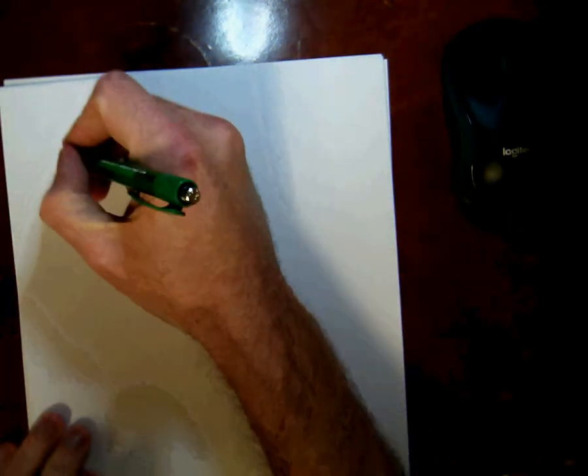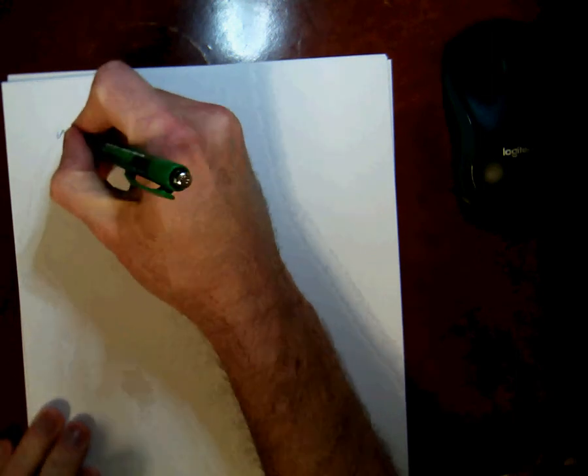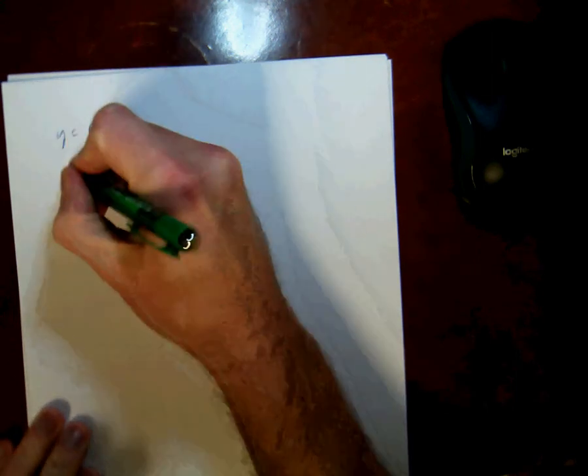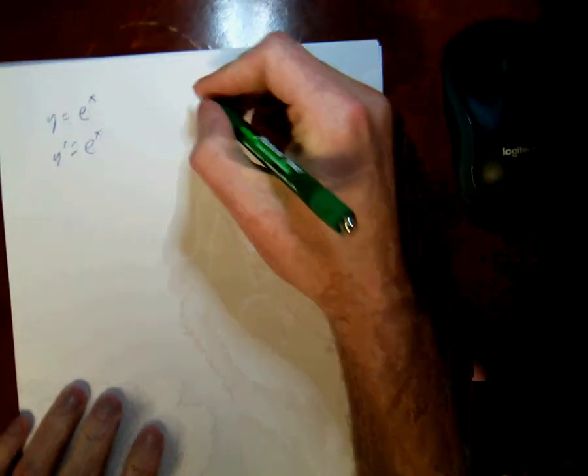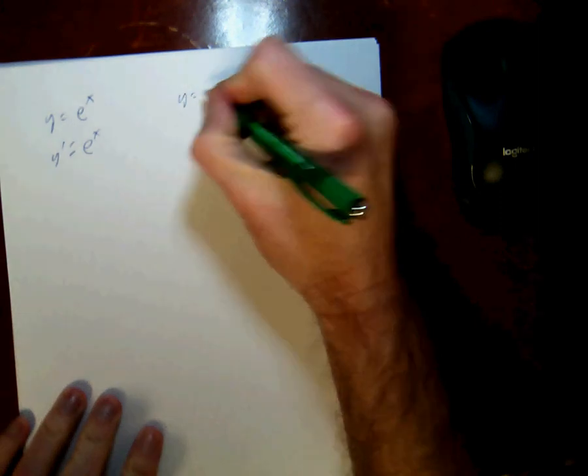We are going to take derivatives of things other than e. So, for example, let's do our little recap. If I give you y is equal to e to the x, well, the derivative of y is pretty easy. It's just e to the x. But what if I gave you y is equal to 2 to the x?